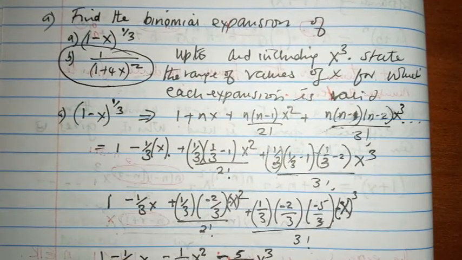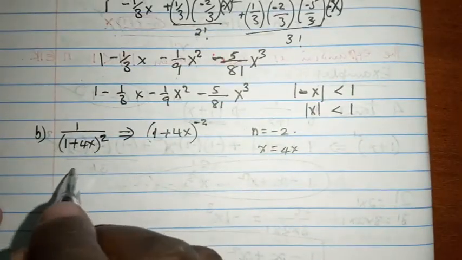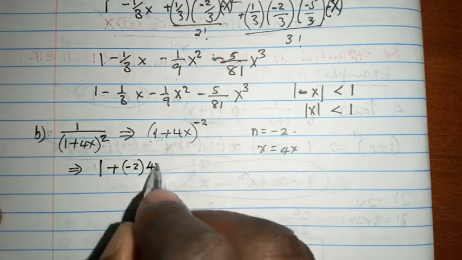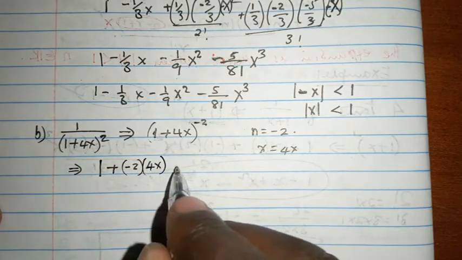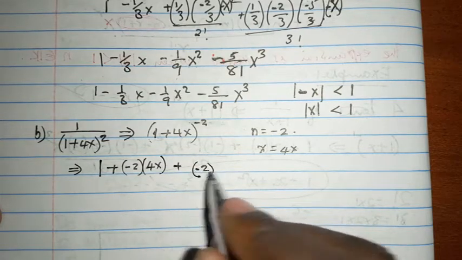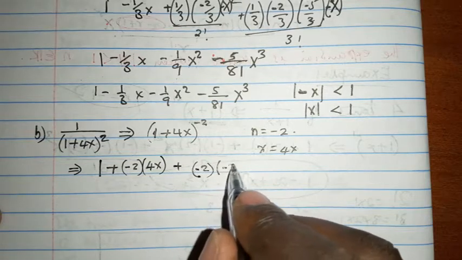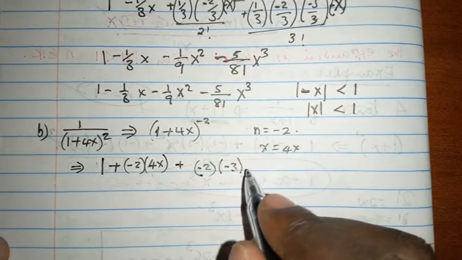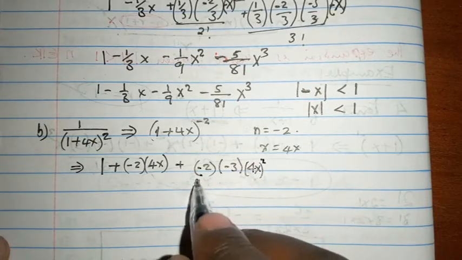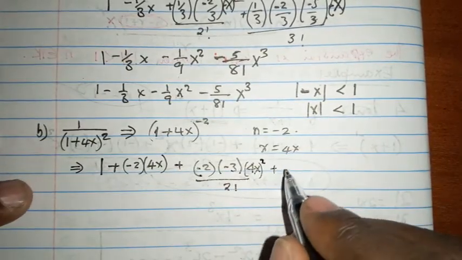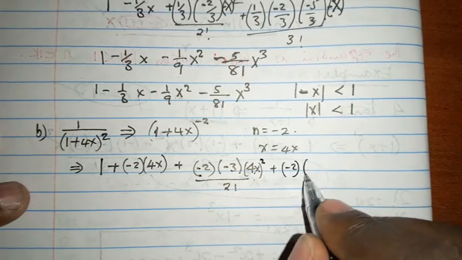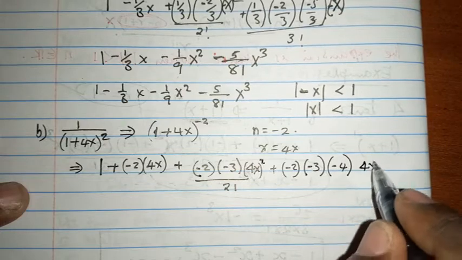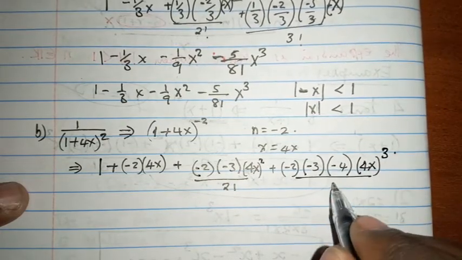And it goes without saying that this is expanded to 1 plus nx, that is minus 2 times 4x, because this is n and this is x, plus n times (n minus 1), that is minus 2 times minus 3, then we have the x itself, which is 4x squared, everything over 2 factorial, plus n times (n minus 1) times (n minus 2), which is minus 2 times minus 3 times minus 4, then x, which is 4x cubed, everything over 3 factorial.